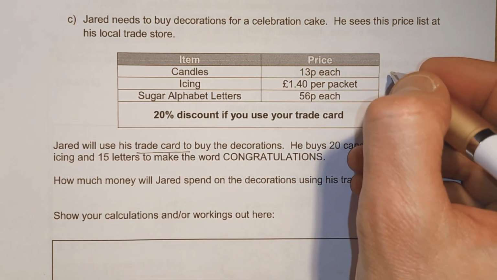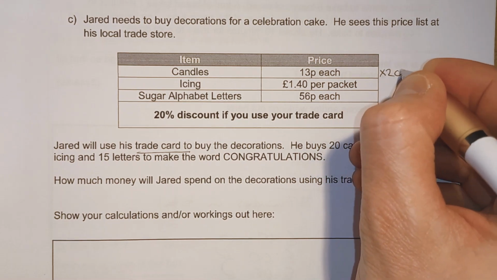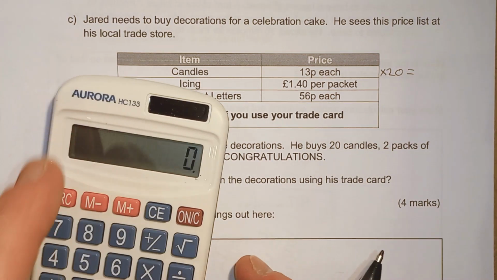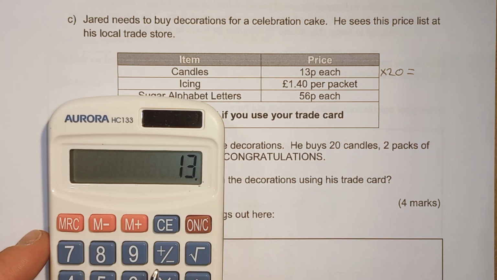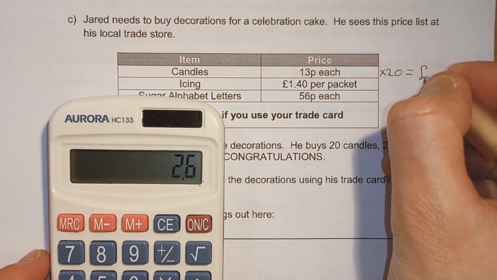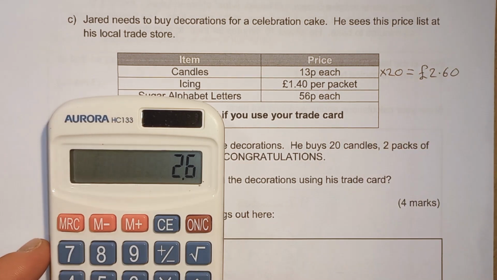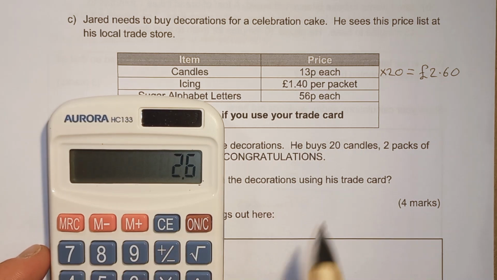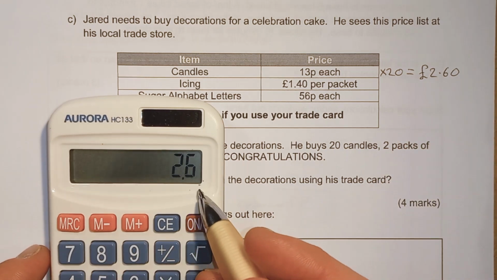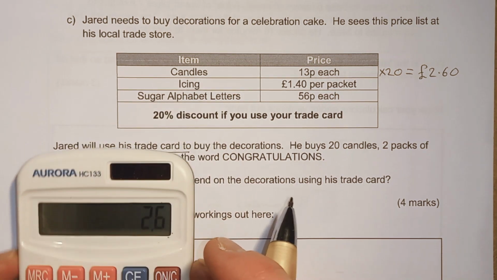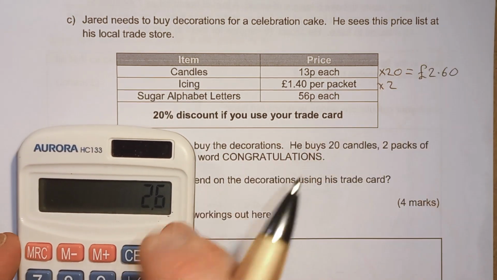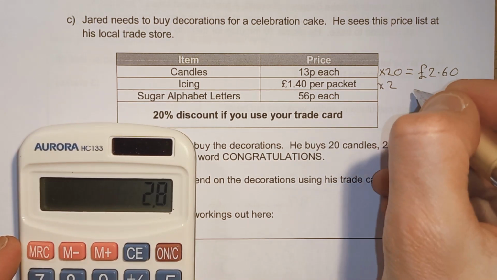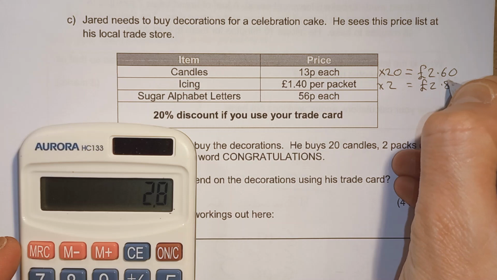Okay, so candles 13p and we need 20 of those. So I could do 13p times 20, but remember it was 13p or 13 pence. So to turn it into pounds, I'm going to divide it by 100. So it's going to be £2.60. Or what you could have done is the 13p you could write as 0.13, then multiply it by 20, you get £2.60 or £2.6. Icing, he needs 2 packets. So £1.40 times 2 is £2.80.